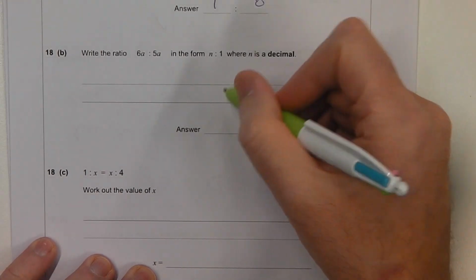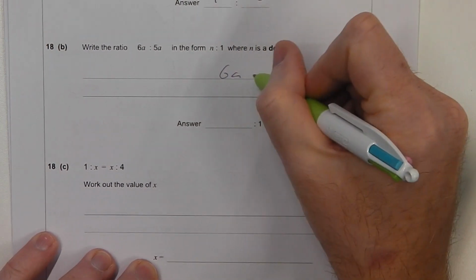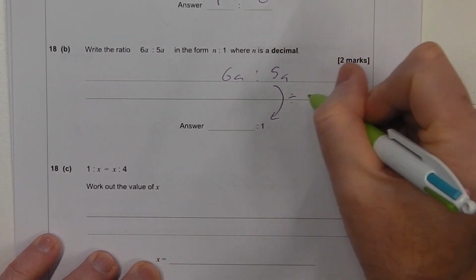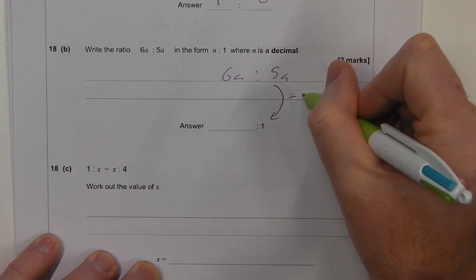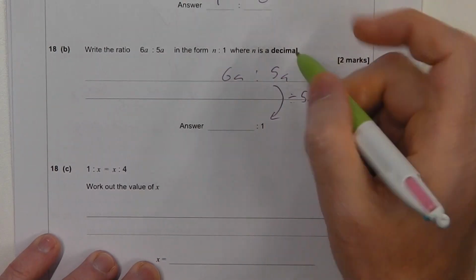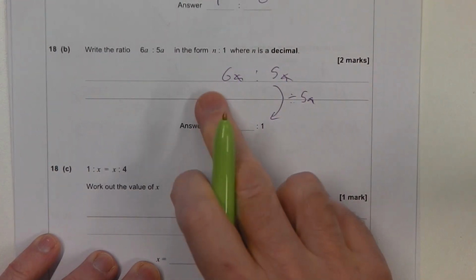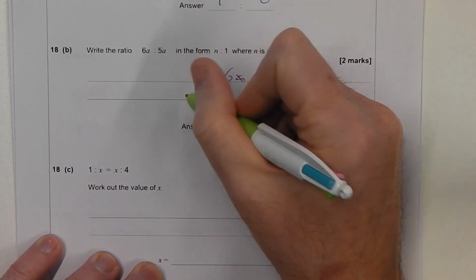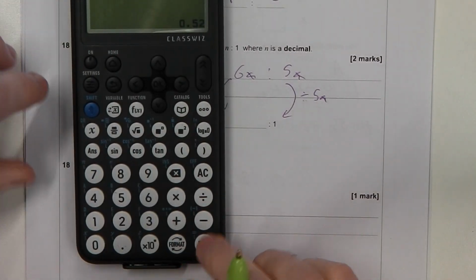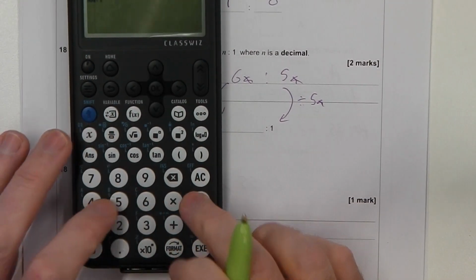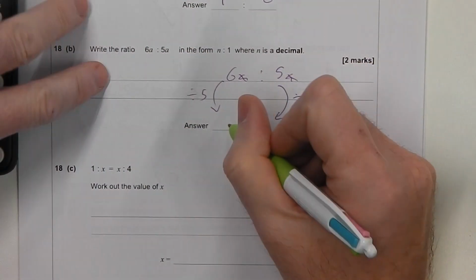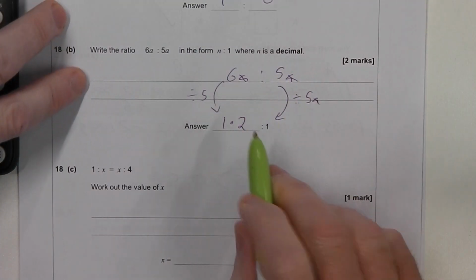Okay. So if we start off, we've got 6a to 5a. And to go down to that, we are dividing by, well, basically, if we divide by 5a on each, we're getting rid of the a's as well, aren't we? And I can actually ignore the a's because we're not going to bother with those. So I'm going to do 6 divided by 5. Again, calculator paper, let's make it easy for us. Clear that. 6 divided by 5. We get a decimal, and it's 1.2. So that is 1.2 to 1.